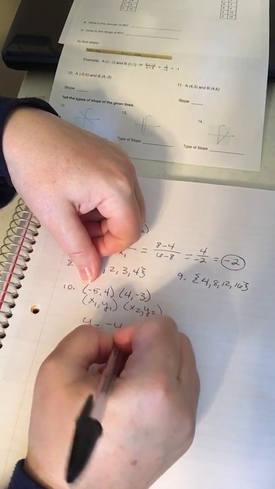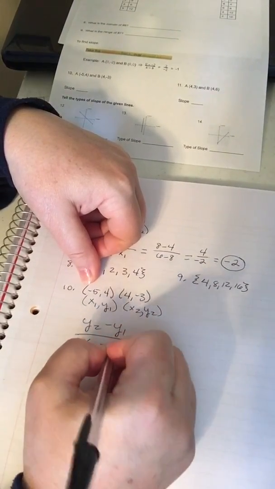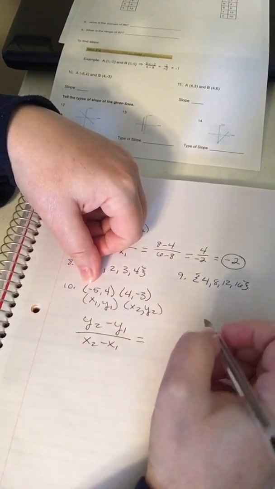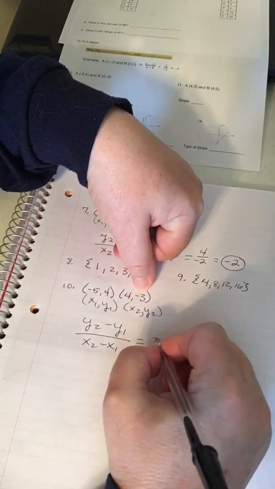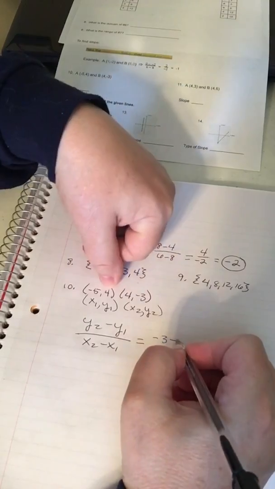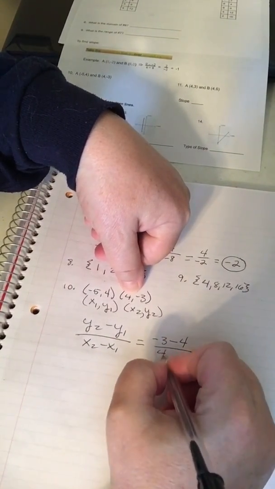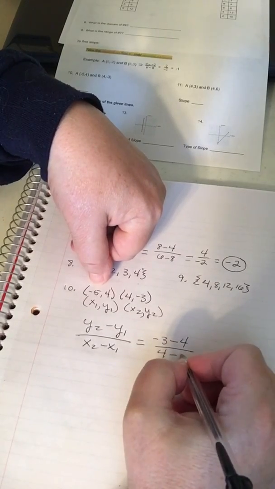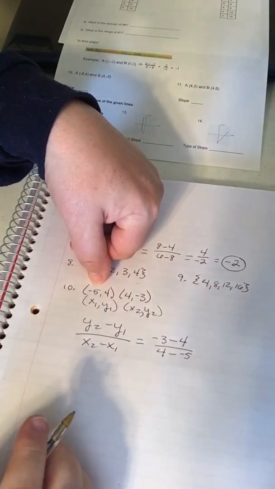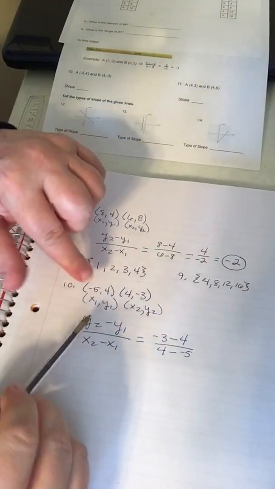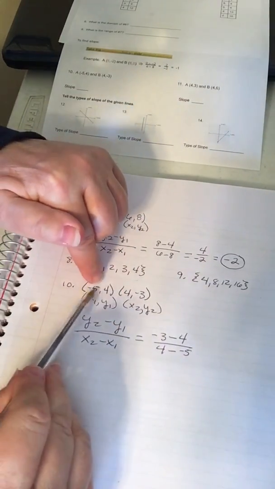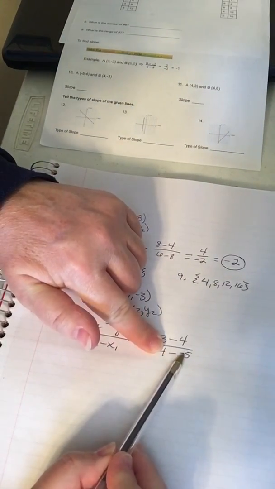y2 minus y1 over x2 minus x1 equals, okay, y2 is -3, minus y1 is 4, x2 is 4, minus x1 is -5. Careful! If any of the ones are negative, you're going to get minus a minus.